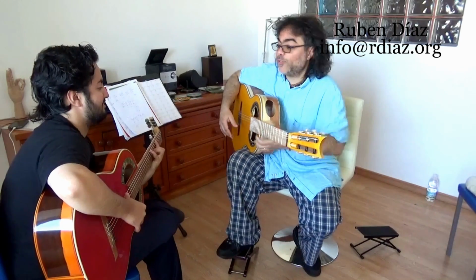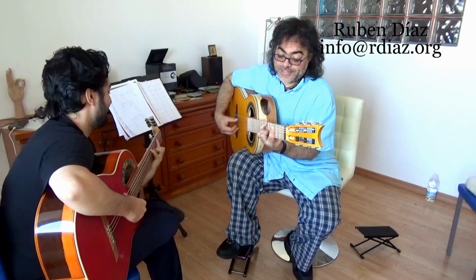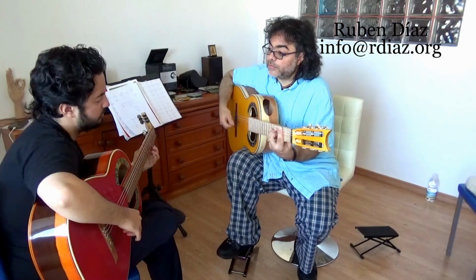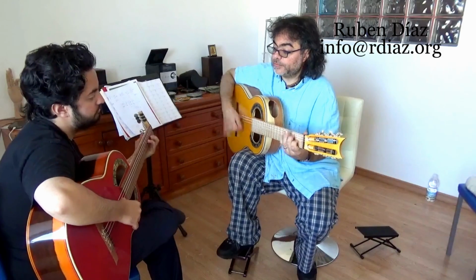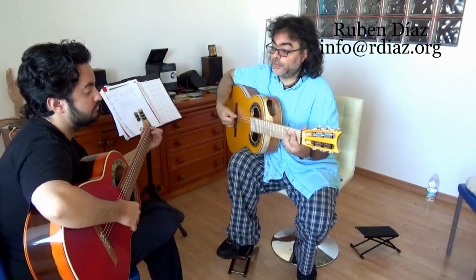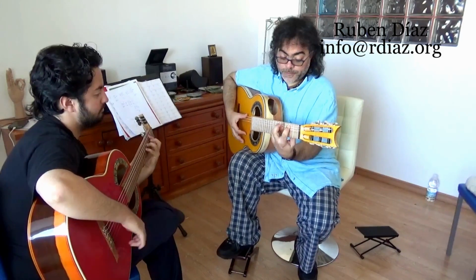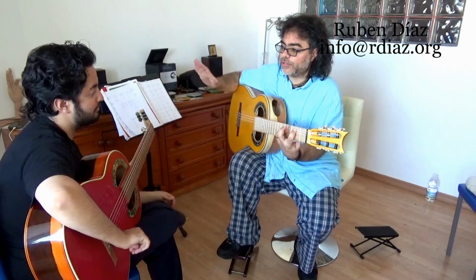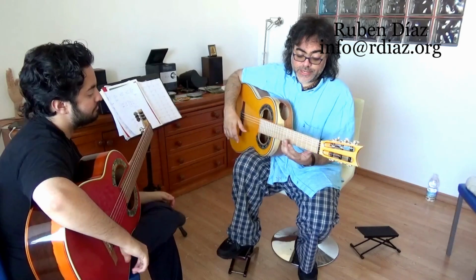This is incredibly easy in the short scale one. So therefore, we have here 1, 2, 3, 4 basic chords, of which the most important one is the fifth 7 flat 9.